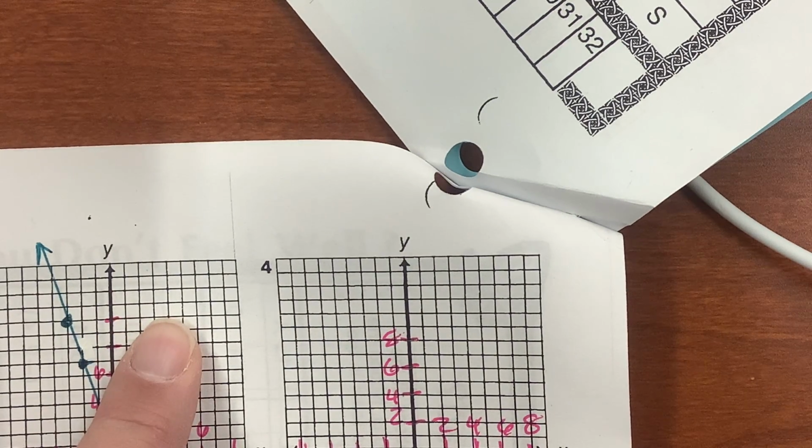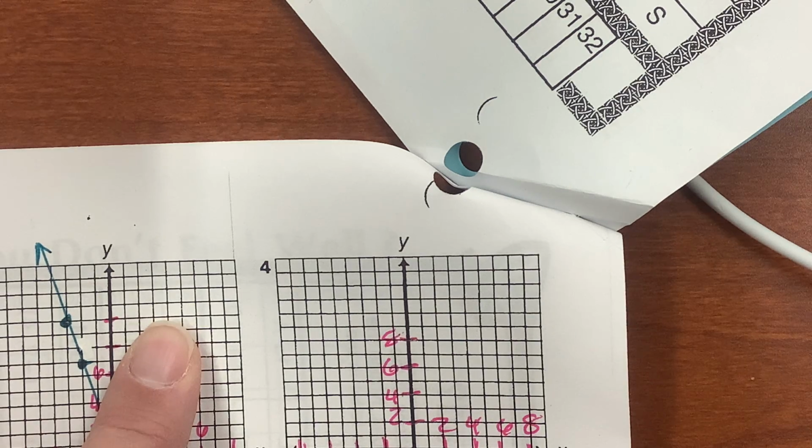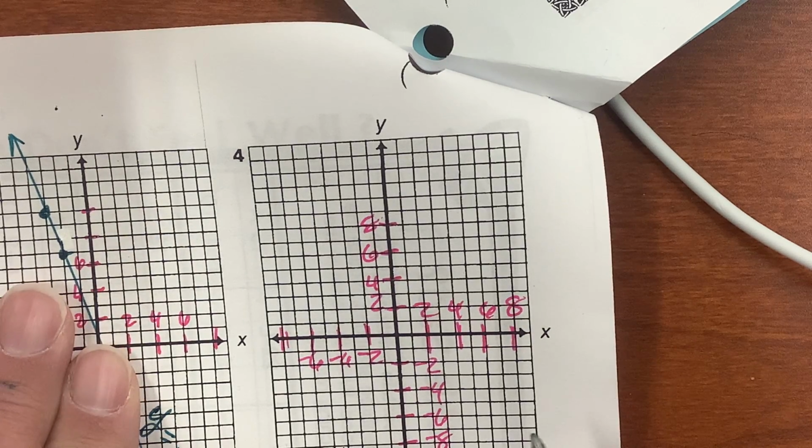Now, for this one, +10, 2, 4, 6, 8. I can't do +10, 1. There's no space on this graph paper for that. Well, that's not very good thinking ahead, is it? But I can do the others.